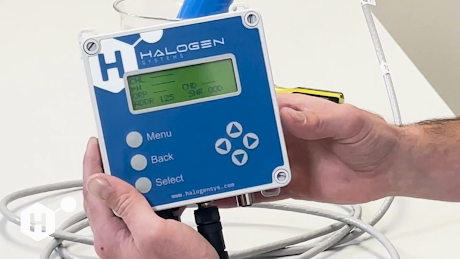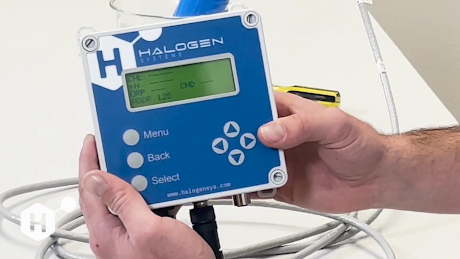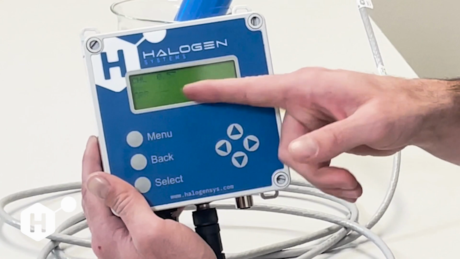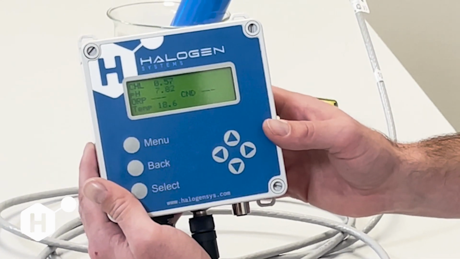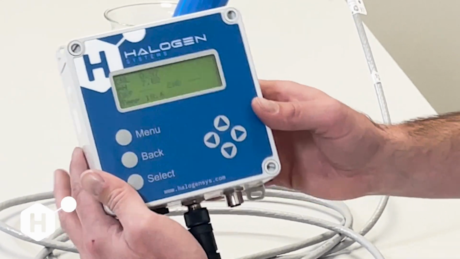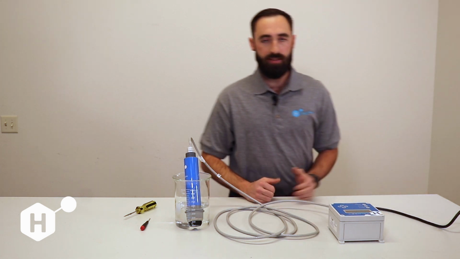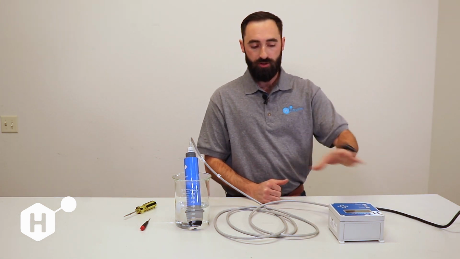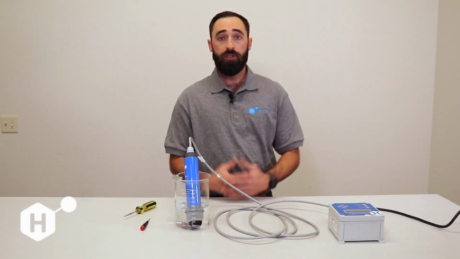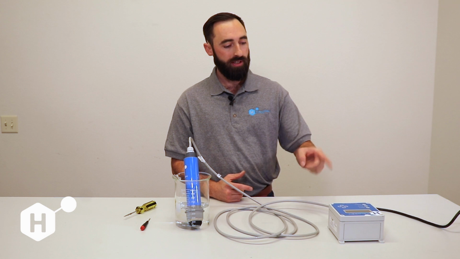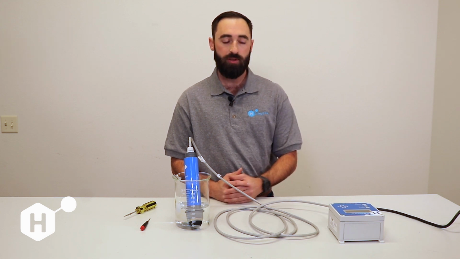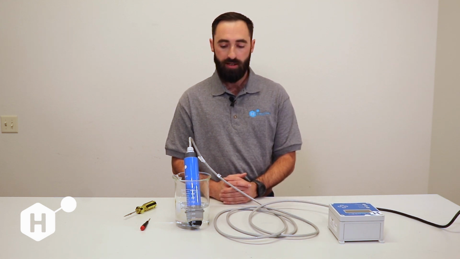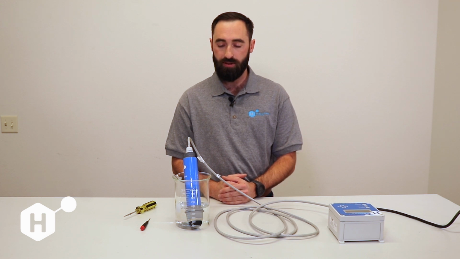And you know you have communication because address 125 has now appeared in the bottom left-hand corner, and you're starting to get your measurements again. So that's the second way to reestablish communication with the sensor without changing any wiring. So that is how to establish communication with one of our sensors using the display functions as well as power cycling the display to establish communication with our sensor.